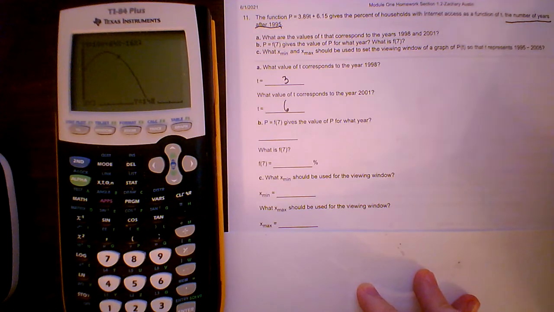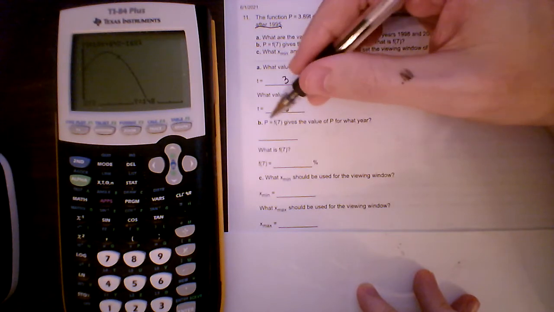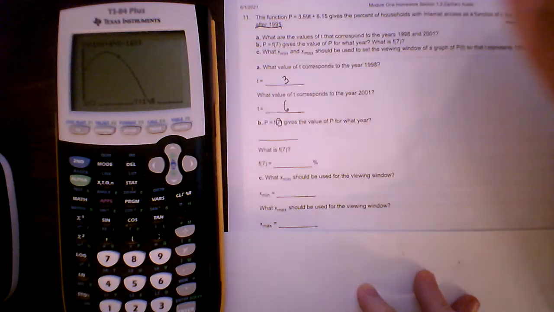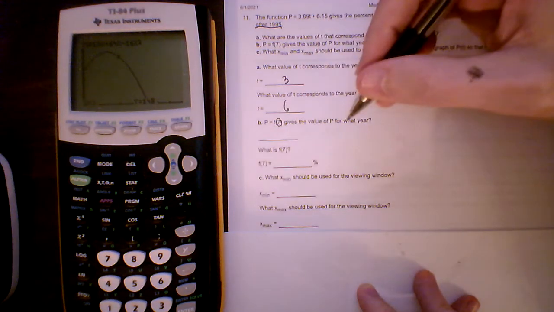Now they ask you a similar question kind of in the opposite direction. It says P equals F of 7. Remember, this value that's inside the function notation here is our X value, or our T value in this particular case. It asks us what year are we talking about here?